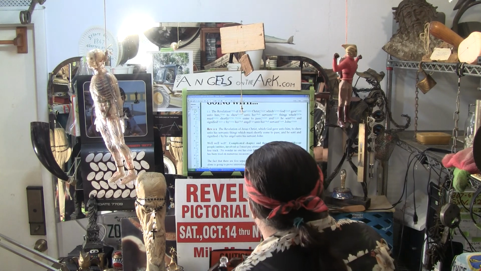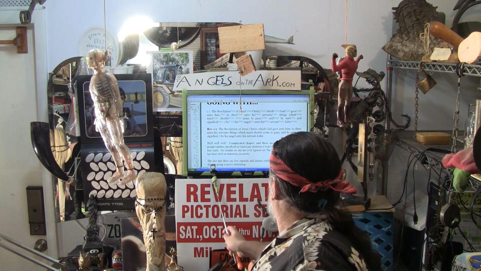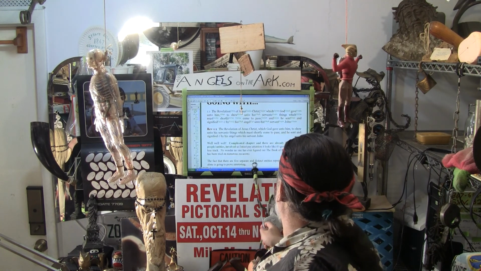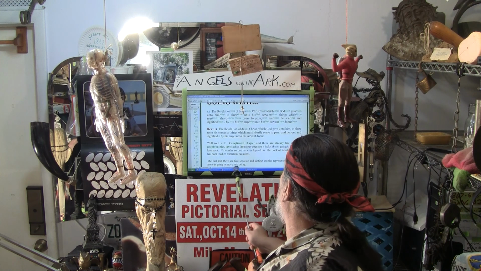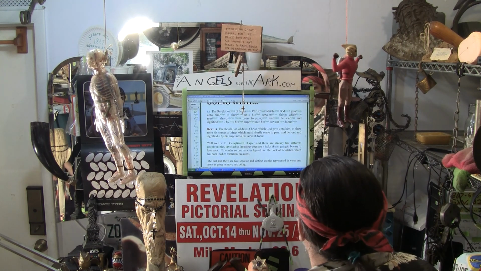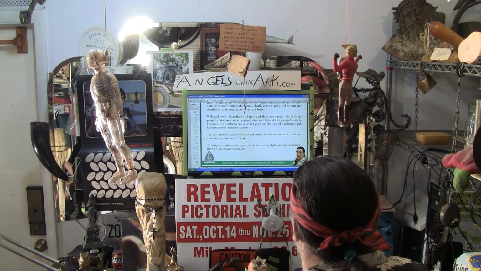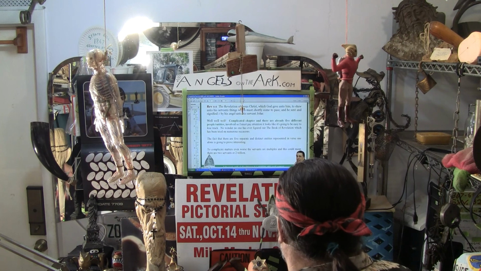Now, at the bottom of page 766, the fact that there are 5 separate and distinct entities represented in verse 1 alone is going to prove interesting. These are my thoughts, because the understanding of the book of Revelation is just not easy.